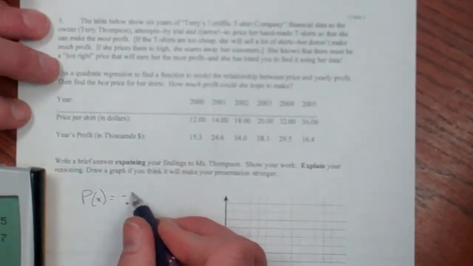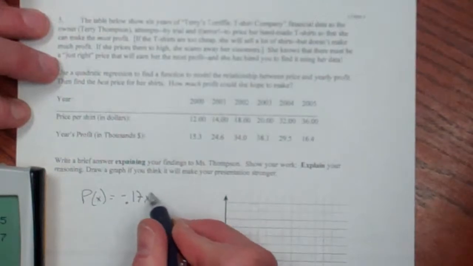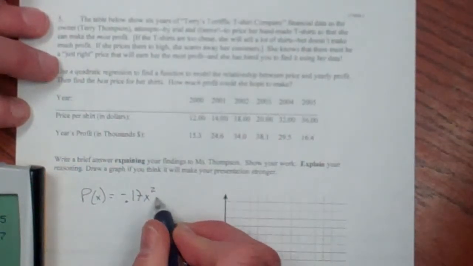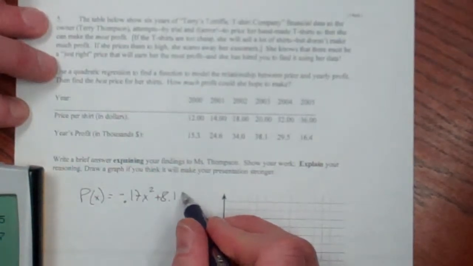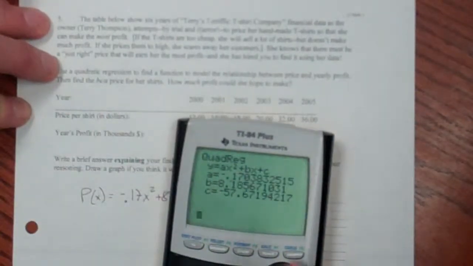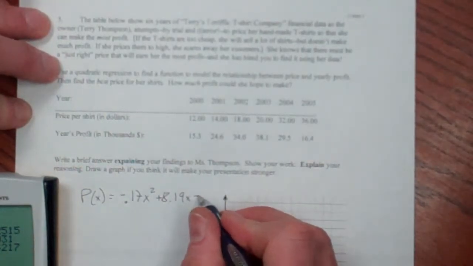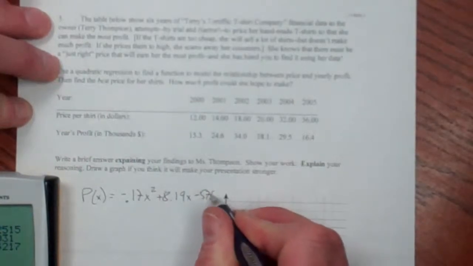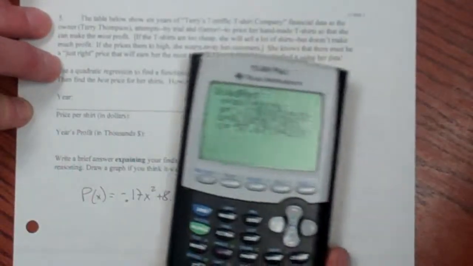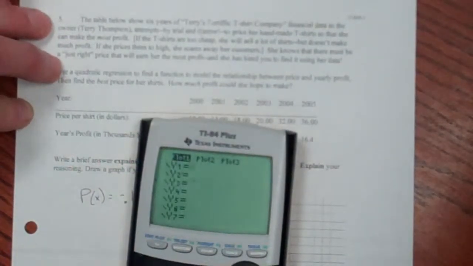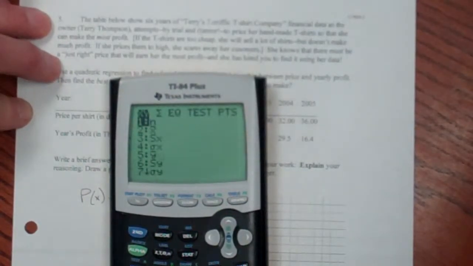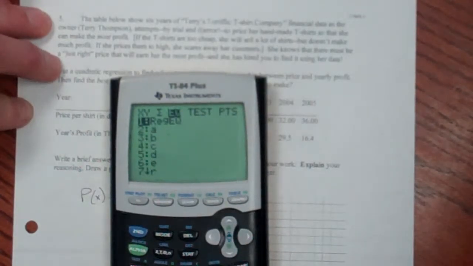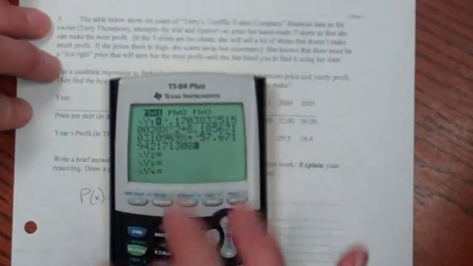negative 0.17 x squared, and then plus 8.19x. I'm just getting these values right here, a, b, and c, and then minus 57.67. Okay? I could go to y equals and type that in. Or if I do variables and then option number 5 and then go over to the equal equation, hit enter, it'll get patched in there.